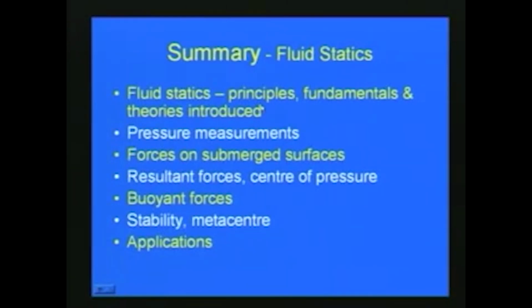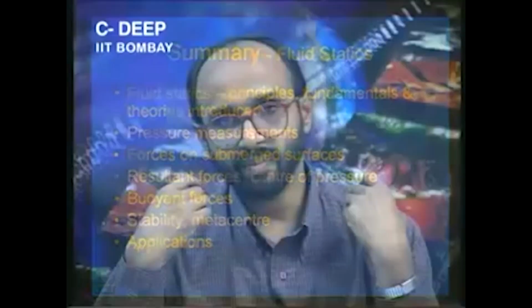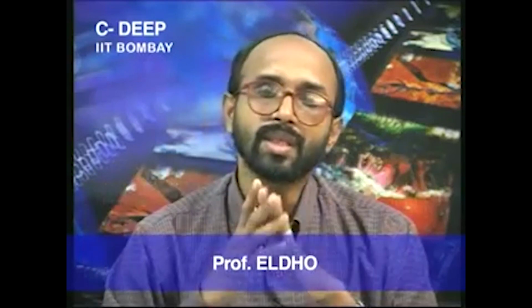We have seen various methodologies like using a manometer, then automatic gauge equipment like Bourdon gauges, and pressure measurement using various equipment. We have also discussed the forces on submerged surfaces like inclined surfaces, horizontal surfaces, vertical surfaces, then curved surfaces.